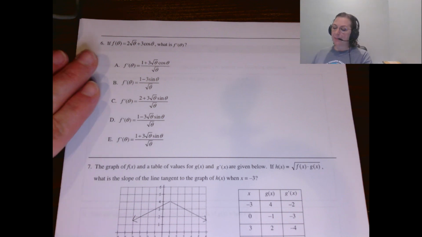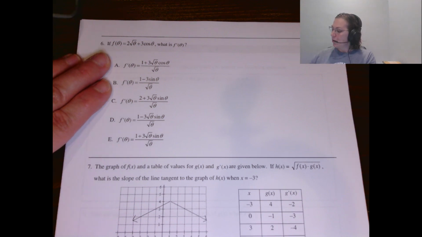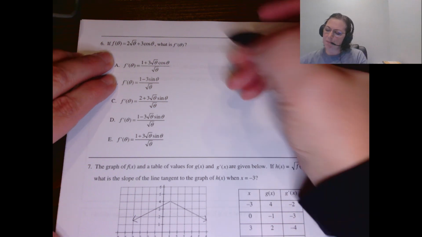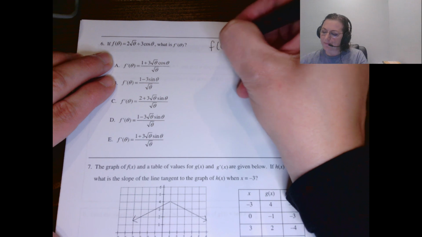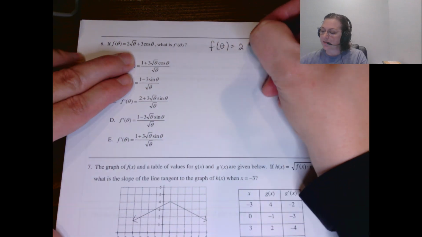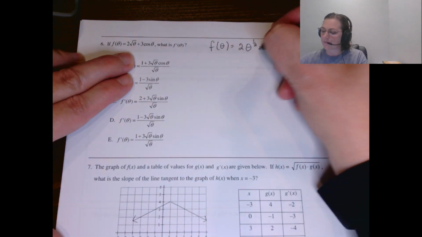Okay, let's look at number 6 then. We're going to take the derivative, right? You might want to rewrite this one only because you've got theta to the 1/2 power.